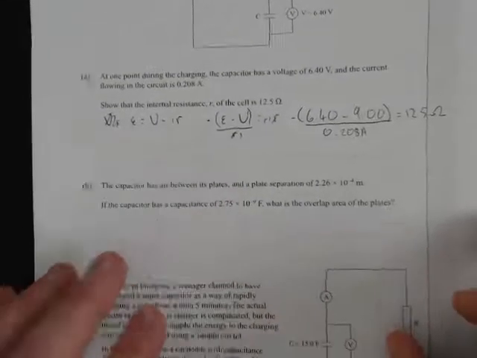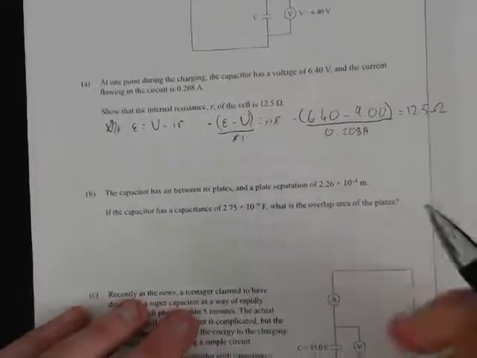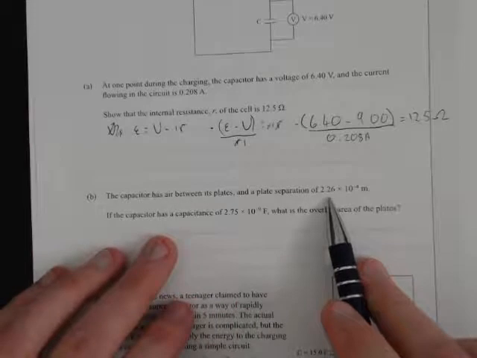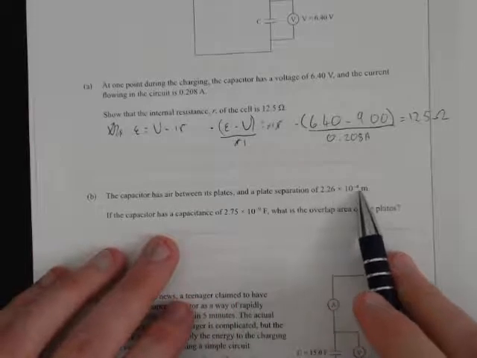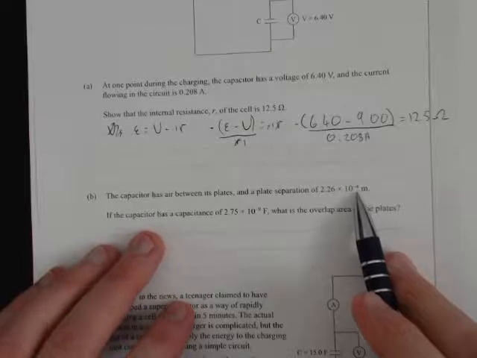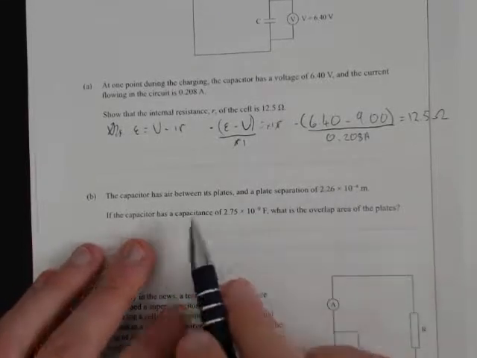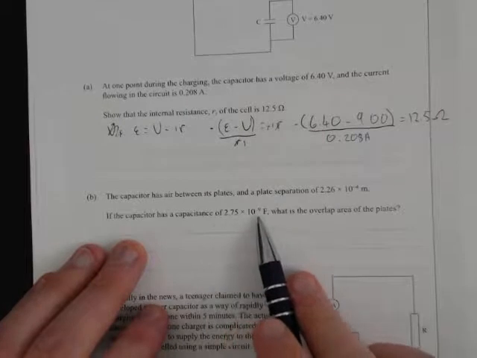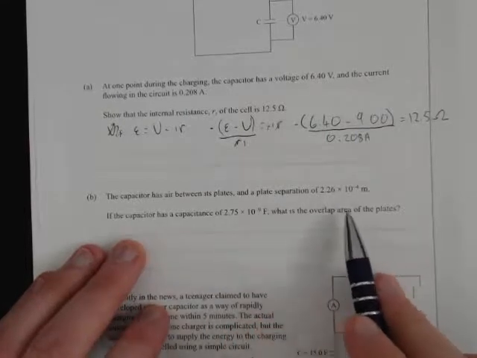Question 2B. The capacitor has air between its plates, with a plate separation of 2.26 times 10 to the negative 4, so that's 0.2 millimeters. Capacitance is 2.75 nanofarads, or times 10 to the negative 9. What is the overlap area of the plates?